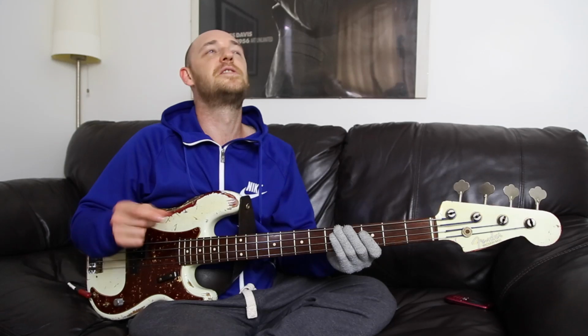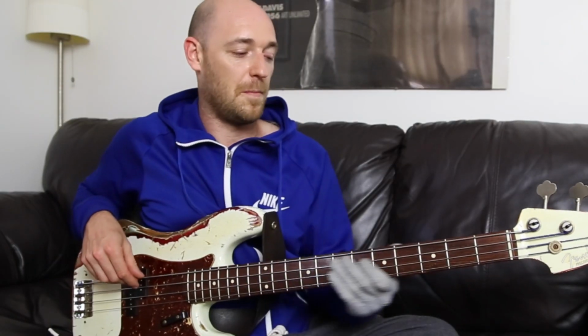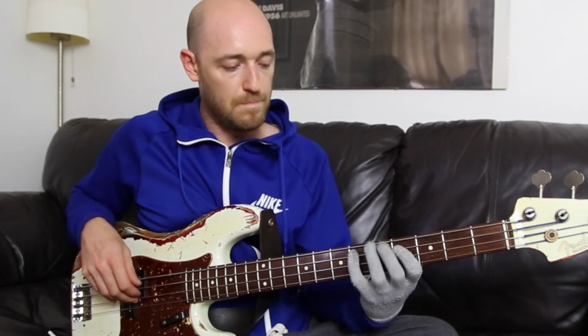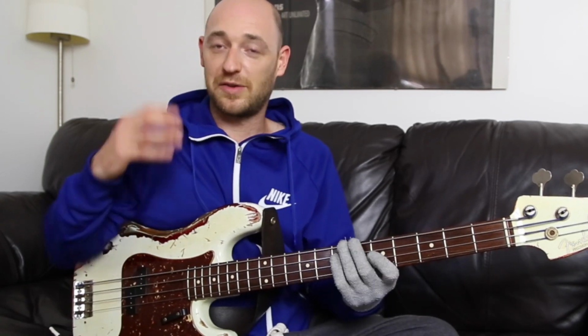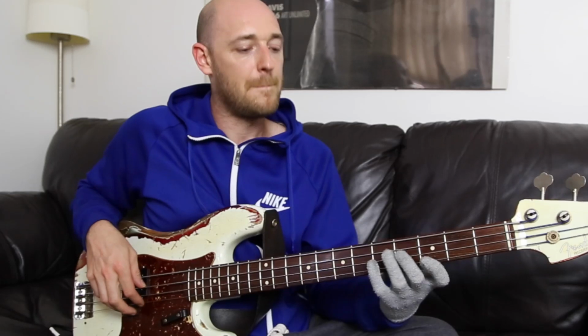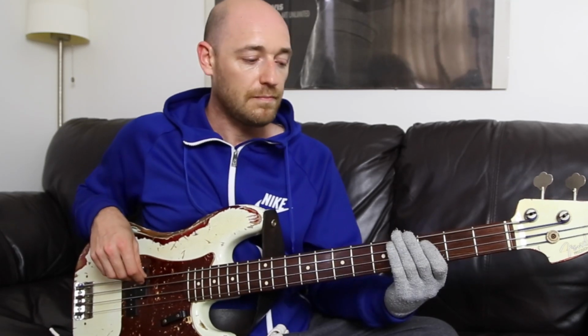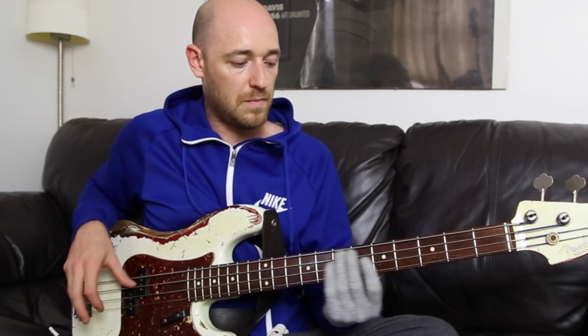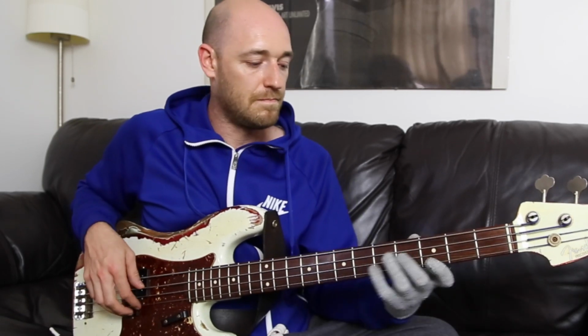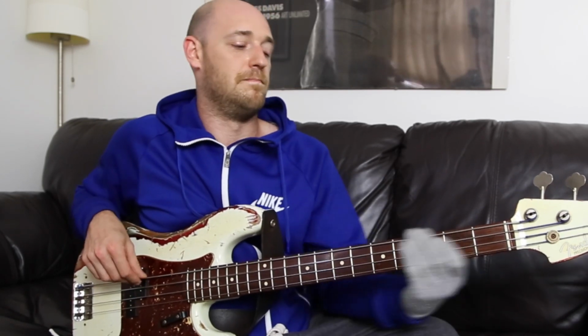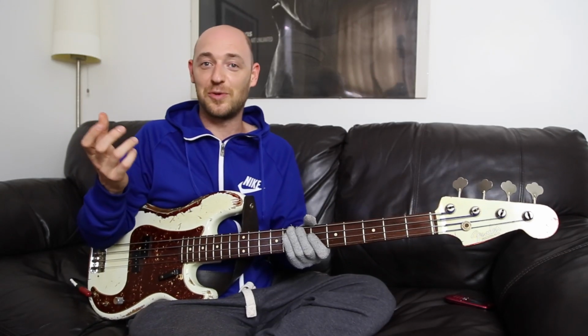So 1, 2, 3, 4. So these notes are quite loud and pronounced, where these are kind of a little bit hidden. Just make a decision whether the note should be punchy or should be held back.